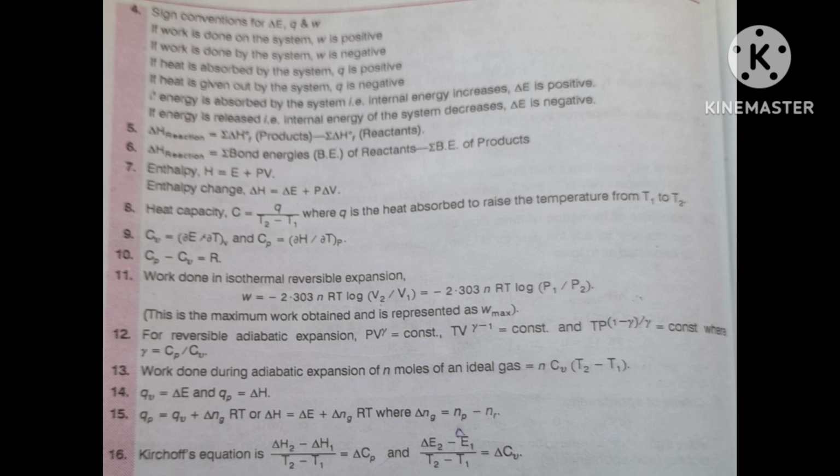A small m is the mass of the substance taken, 1 gram, 2 gram, 3 gram, like that. And capital M is the molecular mass of the substance, whatever substance you take. This relation is also important for calculation.